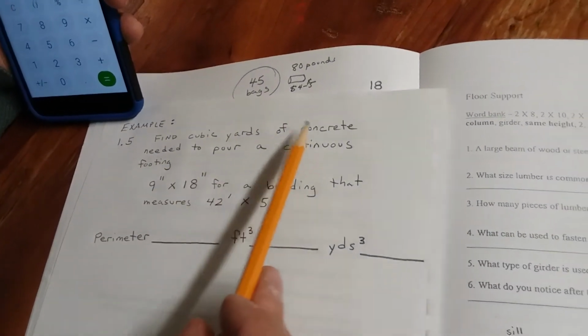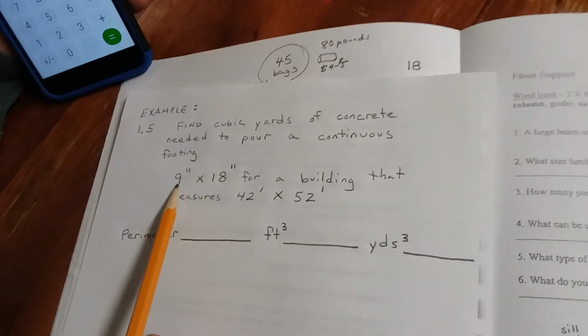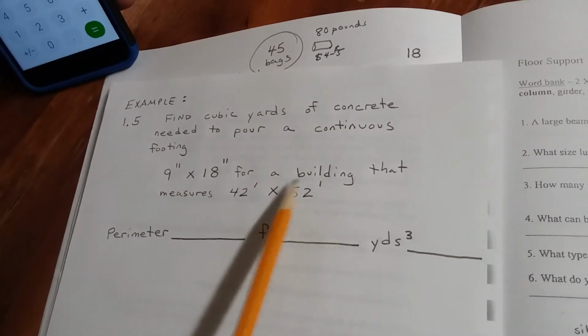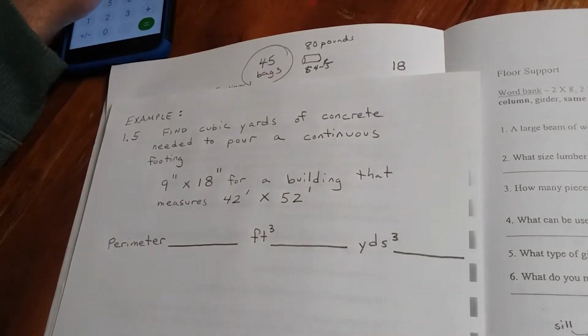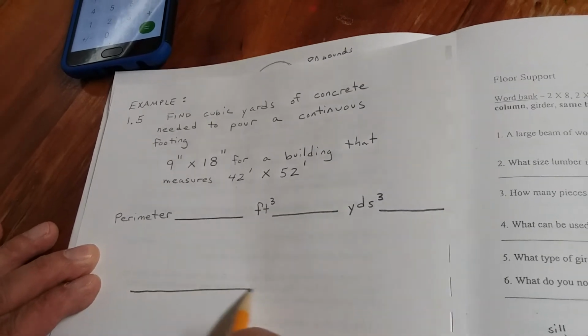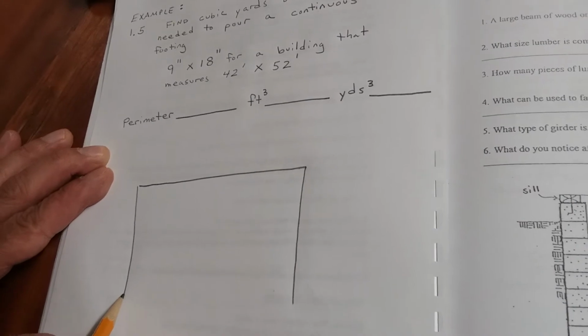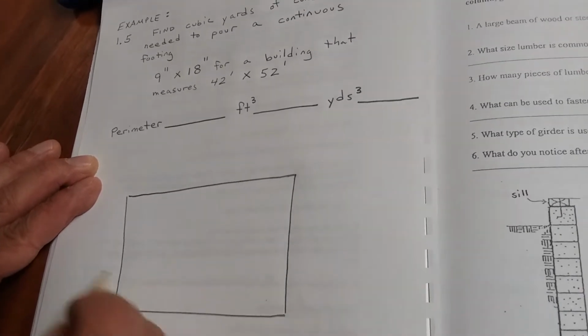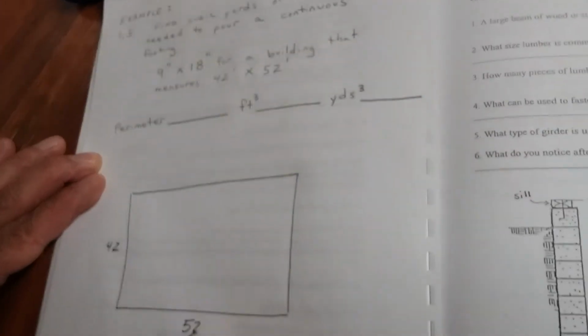Find the cubic yards of concrete needed to support a continuous footing. Okay, that's 9 inches by 18 inches for a building that measures 42 feet by 52 feet. The way you do this, first of all, you got to know what a continuous footing is. When we first start to build a house, okay, we got to think about the size of it. It's 42 feet by 52 feet.